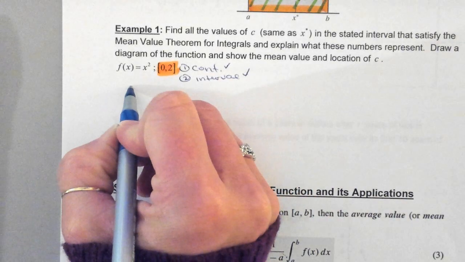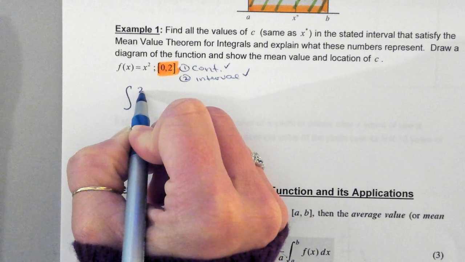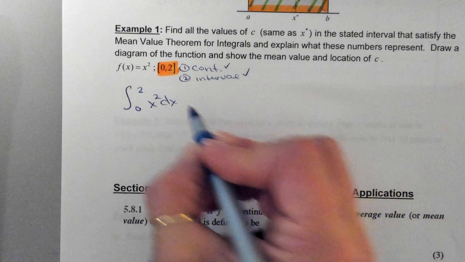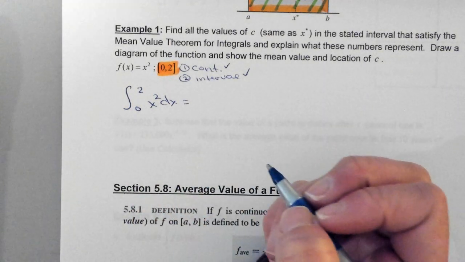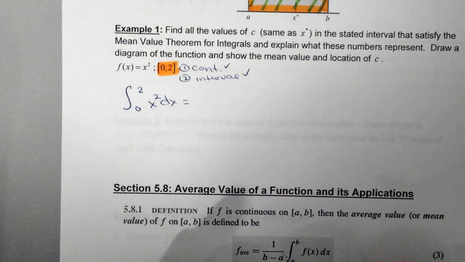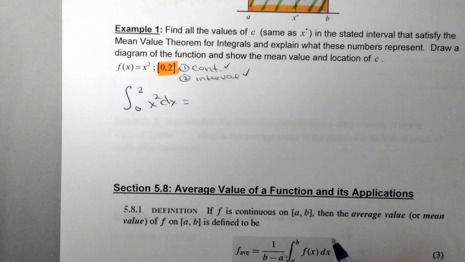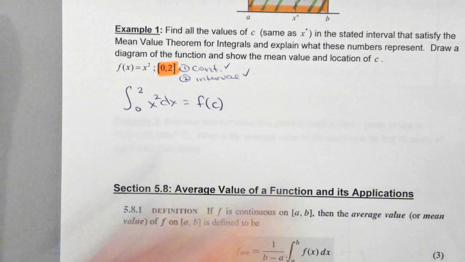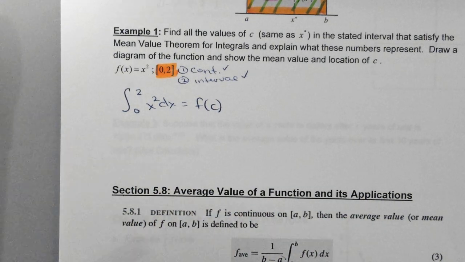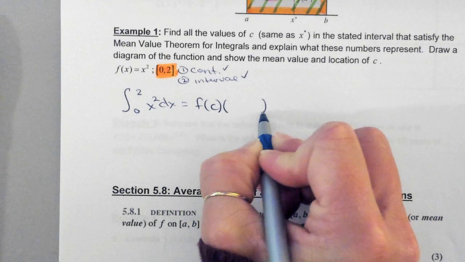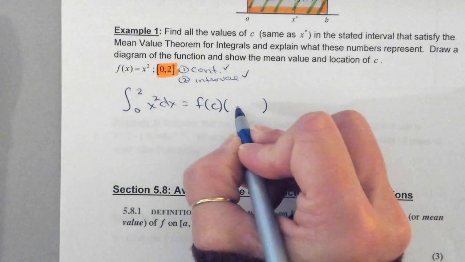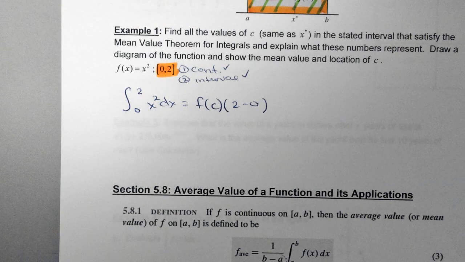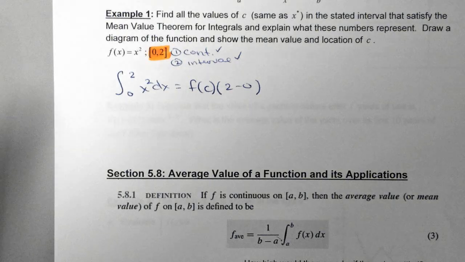So we're using this here. We're going to say the integral from 0 to 2 of x squared dx, okay, I'm just using the equation from above, is equal to the height times the width. And that height, we are using x star, I'm going to use c, f of c, times, what's b minus a? 2. I'm just going to write 2 minus 0 just for now, but it's just 2. Okay, all I did was plug into the equation. Does everyone understand where everything came from?